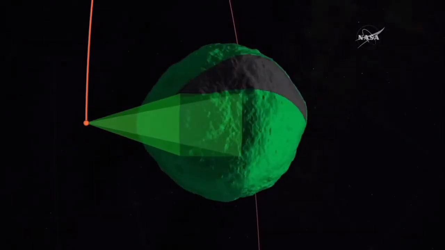The mapping will take place globally so that we first can characterize and understand the major properties of this small world. And then we'll move along to a local mapping phase in order to evaluate the suitability of individual candidate sample sites. So the primary importance of mapping at Bennu is to find this great sample site and then subsequently go and collect a sample from it. But once we have a sample of Bennu, the maps will also provide critical context for that sample.